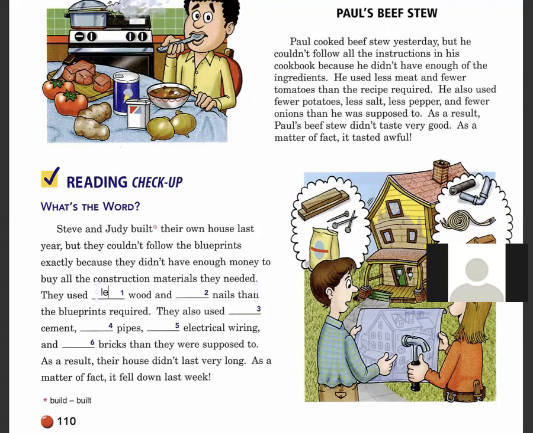Okay. And less wood. So if we use, what do we say when it has the S? Fewer nails than the blueprints.